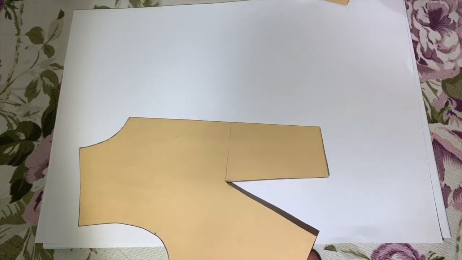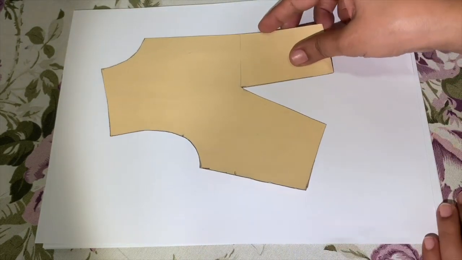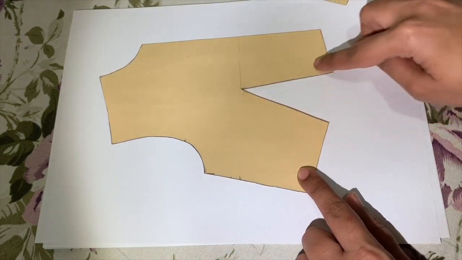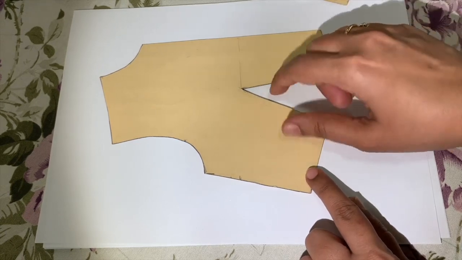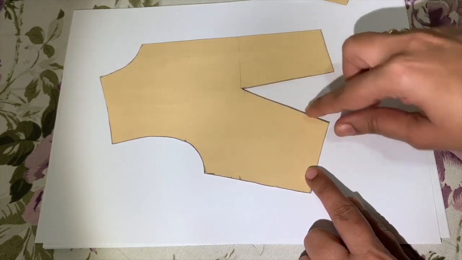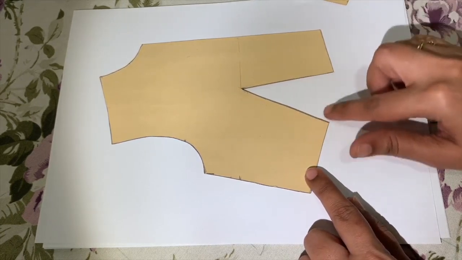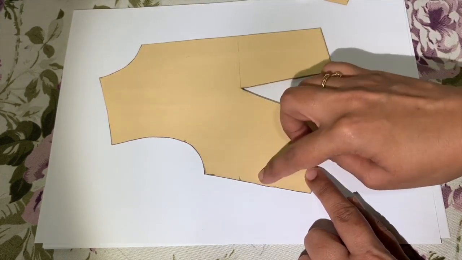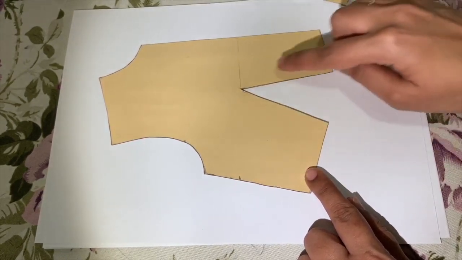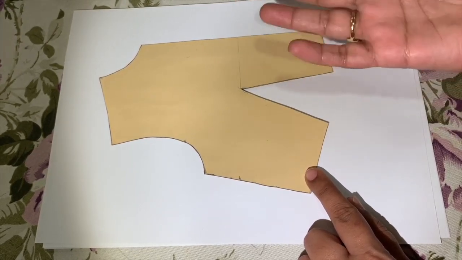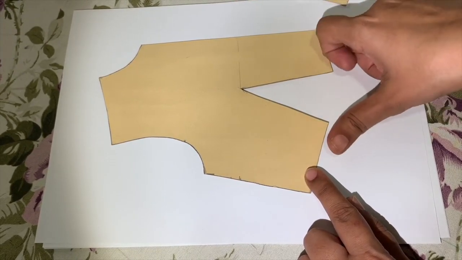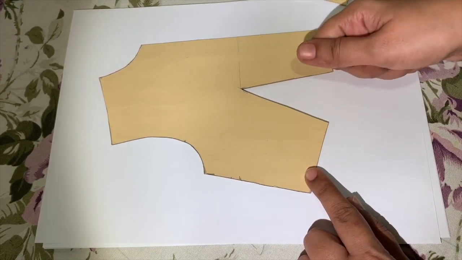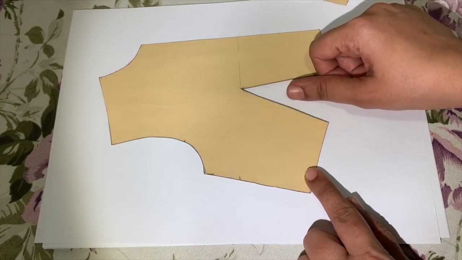Now, what exactly is dart manipulation? This is your dart, and in your basic block, we've given the place for your dart over the waist. So this is the waist, this is your neck, shoulder, armhole, side. And we've given this the dart. Now, what is a dart? A dart is basically the amount of fabric that we take away in order to give fitting to your pattern.